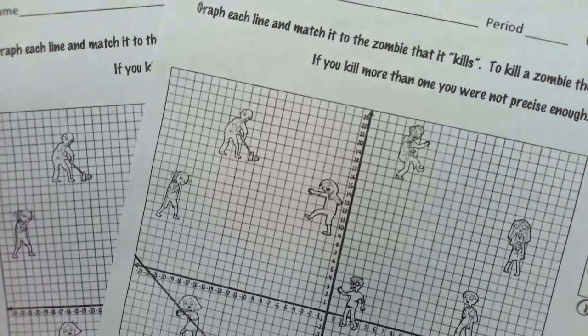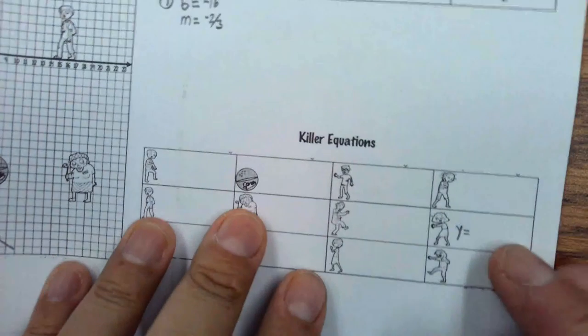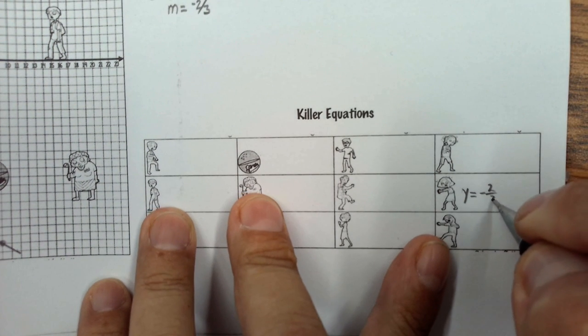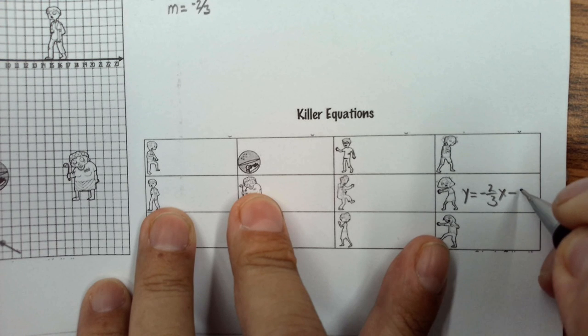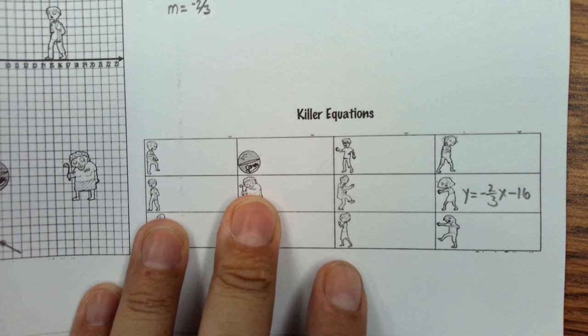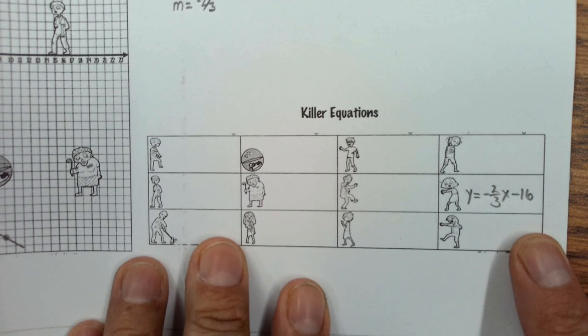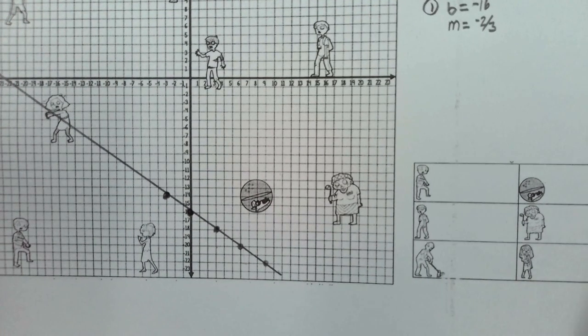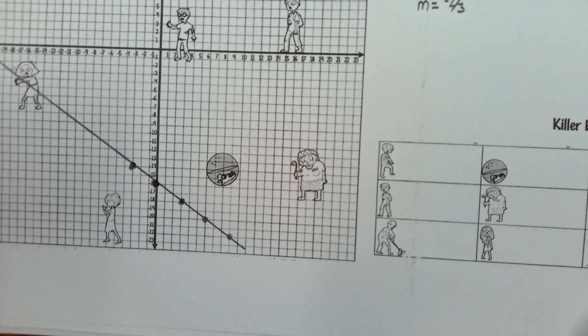Hold on, I got something for you. Go ahead and take this ruler.